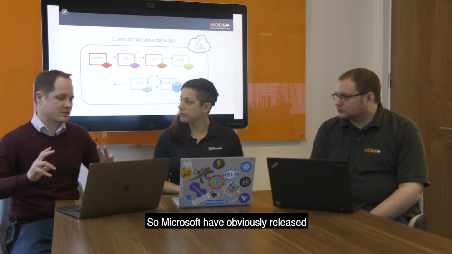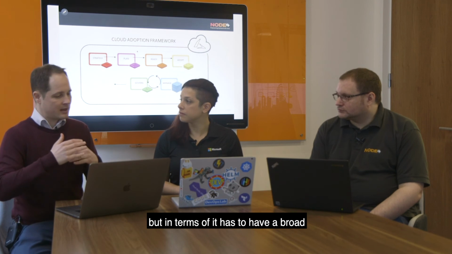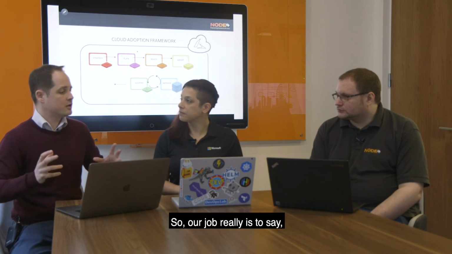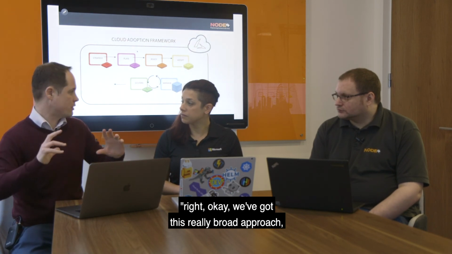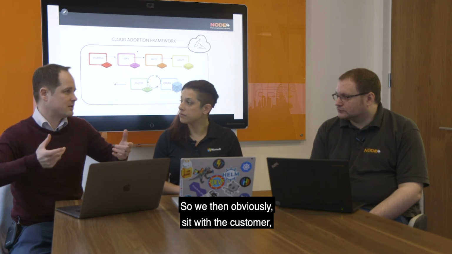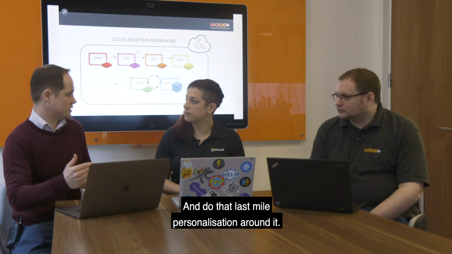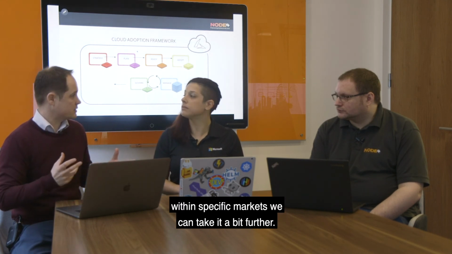So Microsoft have obviously released the cloud adoption framework and it's all the best practices, but it has to have a broad approach for everyone. So our job really is to say, right, okay, we've got this really broad approach from Microsoft with loads of great documentation. So we then obviously sit with the customer, understand their requirements and do that last mile personalization around it. And obviously we're working within specific markets, we can take that a bit further.